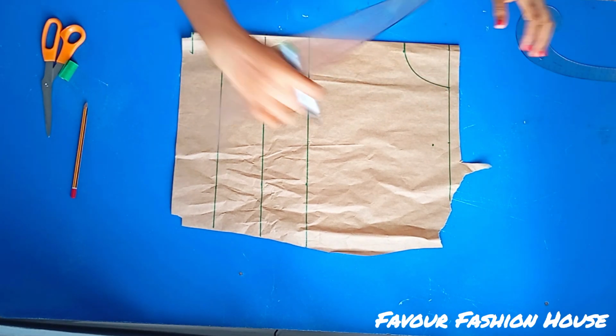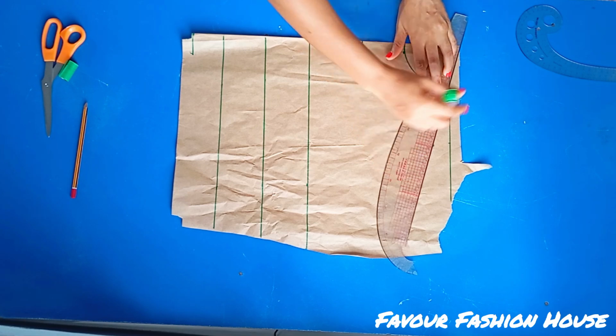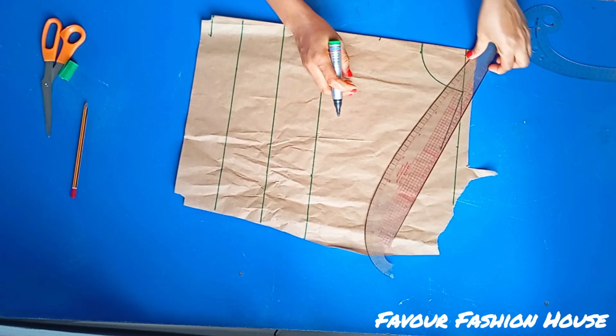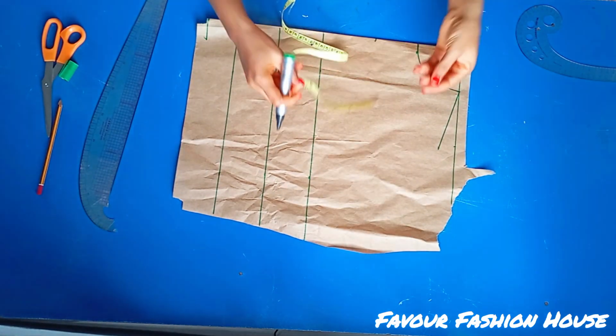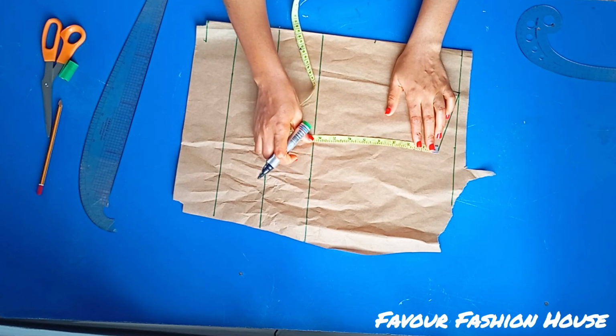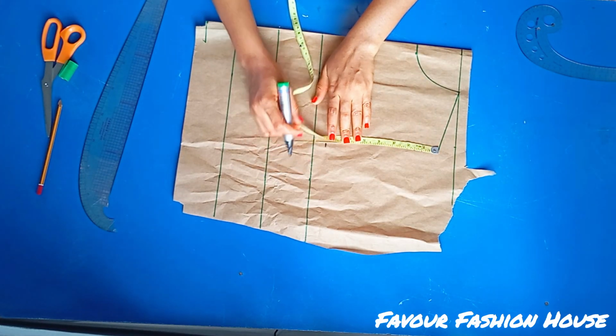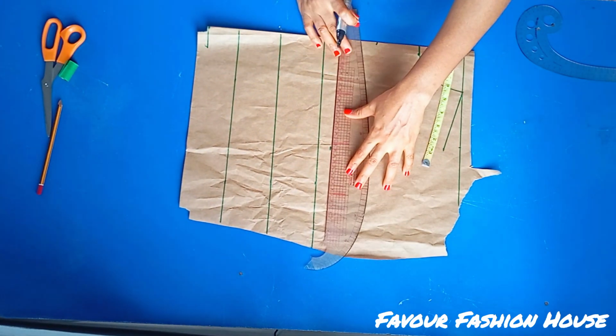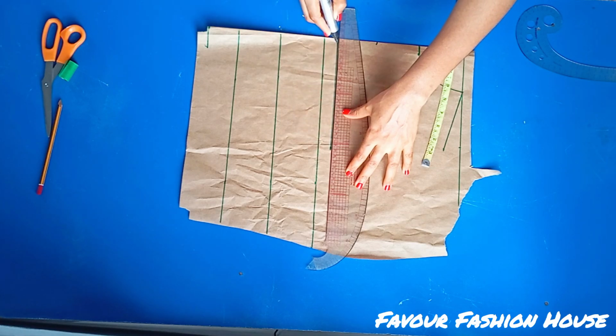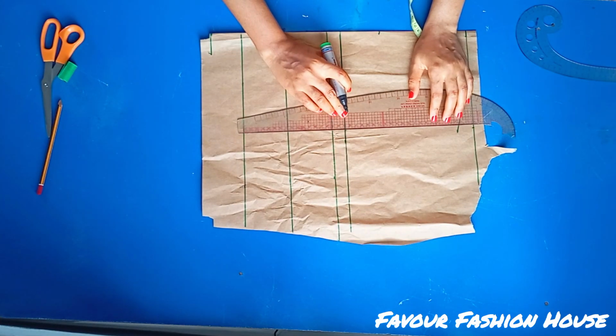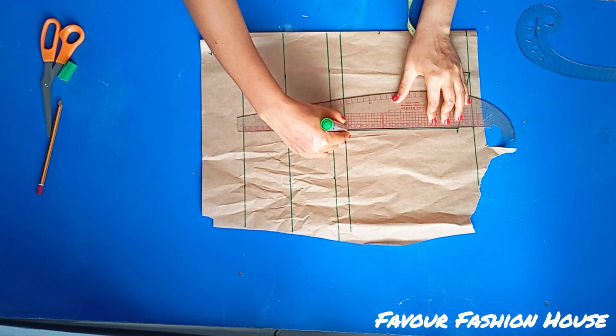So the next thing I'm going to do is measure my armhole measurement. How to get the armhole measurement is by dividing your bust measurement by 6. Whatever you have, you add an extra 1.5 inch allowance. And that is how to get your accurate armhole measurement. Okay, so now I'm going to rule out my armhole line.